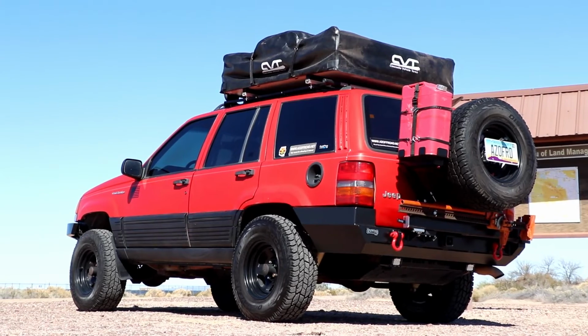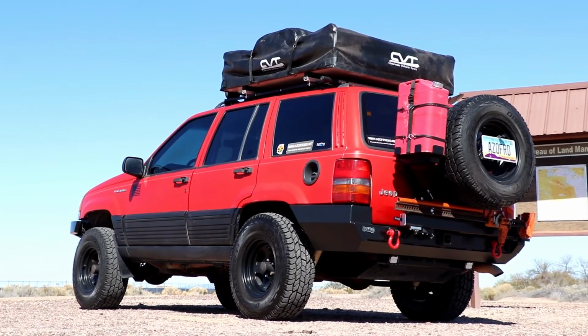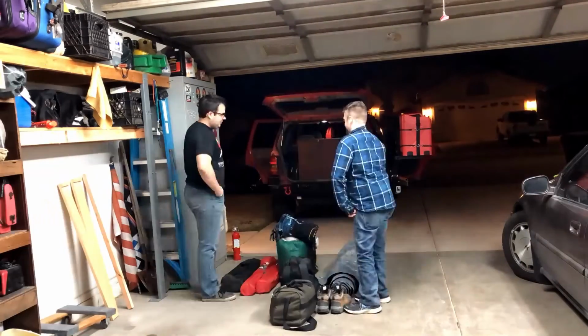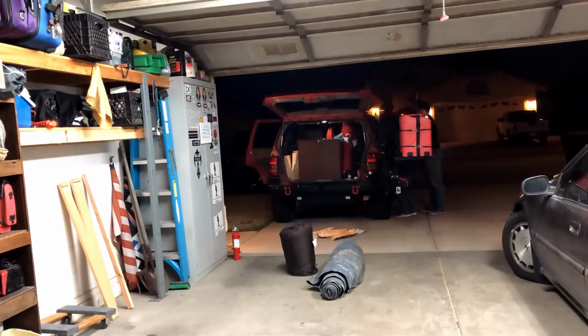Another kind of nitpicky thing, and this relates to the Jeep and the way we loaded it and set up. This trip was definitely the most gear we had. Even though we had the tent kind of saving room, it wasn't really saving any weight. And once I got the Jeep loaded down, it was almost shocking to see how much it was sagging.